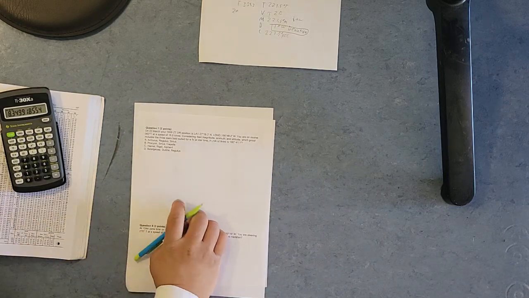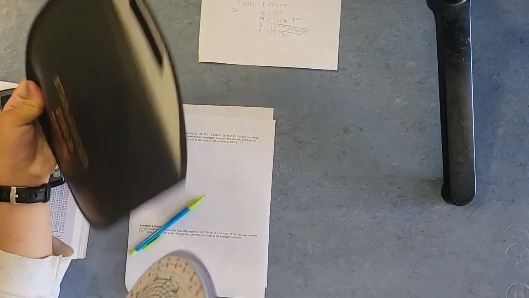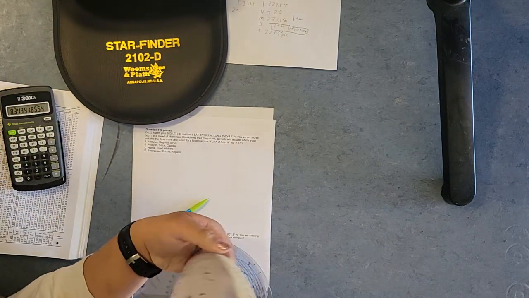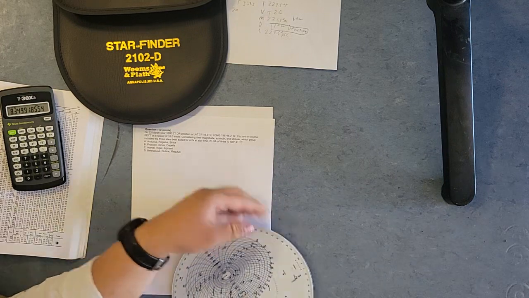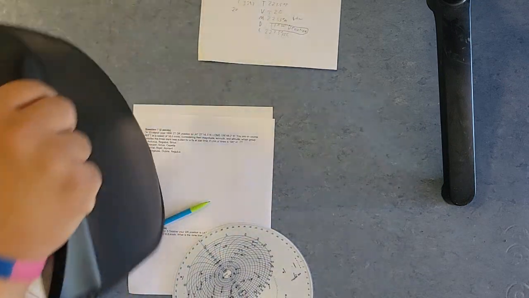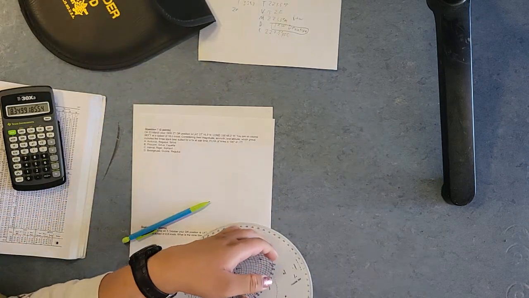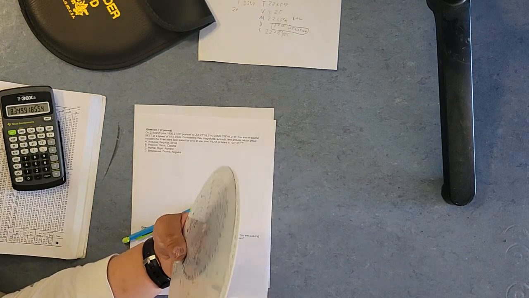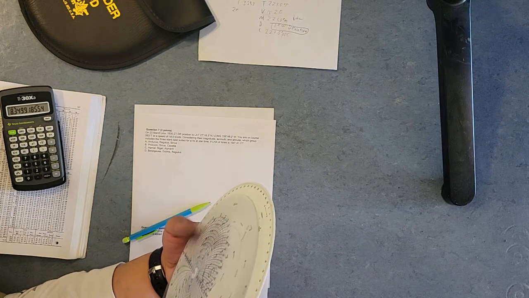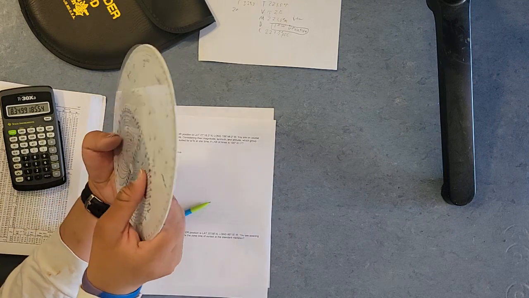Starfinder question. Don't need our red disc, only need our blue disc. My LHA of Aries is 100 degrees, and I'm in the northern hemisphere, so north plate, north side of the 25 disc.